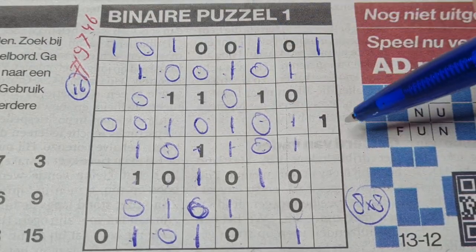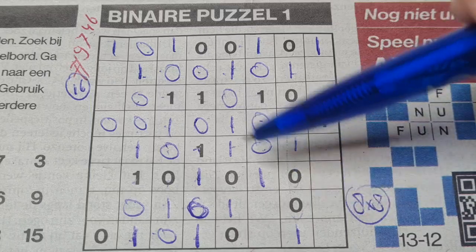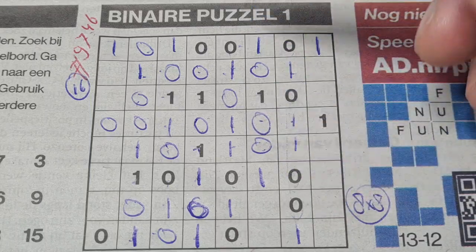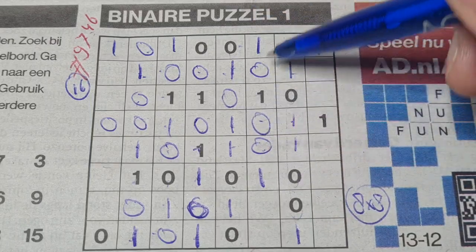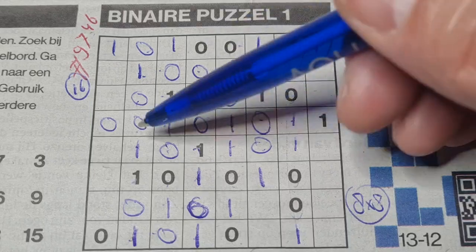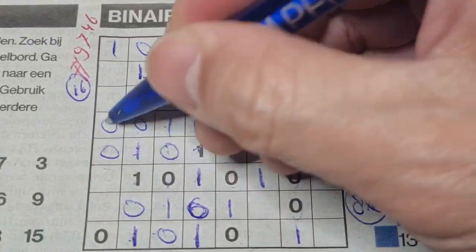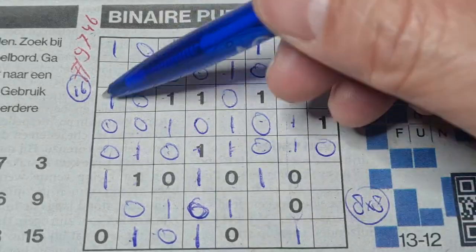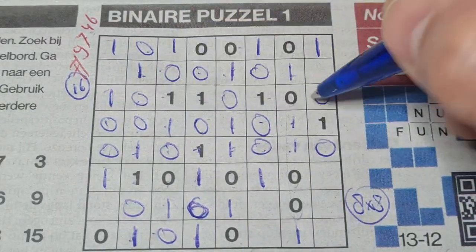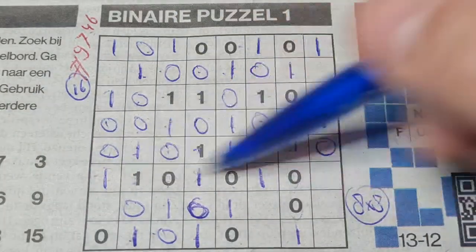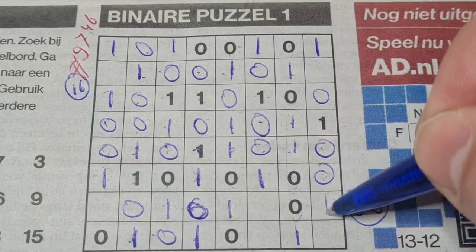Then, let me see. Well, I think we need to compare. Nope. 1, 2, 3, 4 ones, so the rest are O's. Double O's, here one, there one. 1, 2, 3, 4 ones, so the rest are O's. 1, 2, 3, 4 ones, so the rest are O's. Double O's, here one, there one.